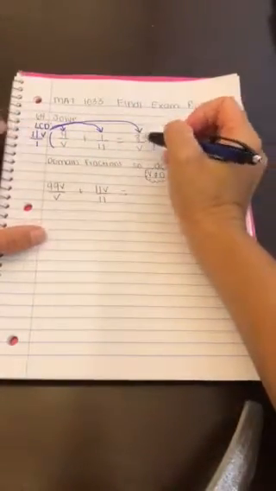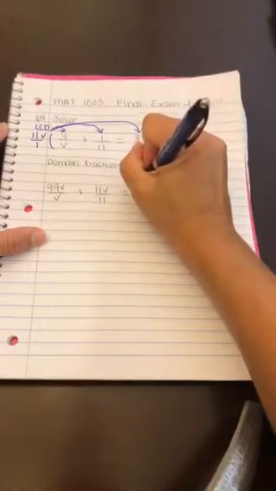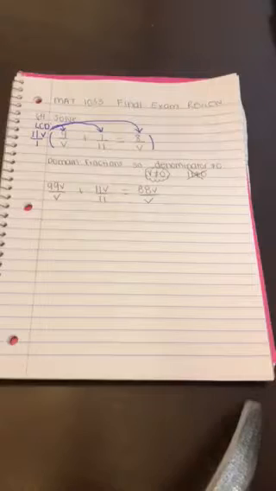So we're left with 11V times 9. That'll give us 99V over 1 times V, which is V. Second one, plus 11V times 1 is 11V, all over 1 times 11, which is 11. Equals 11V times 8, so 88V, all over 1 times V, which is V. So we distributed our LCD.